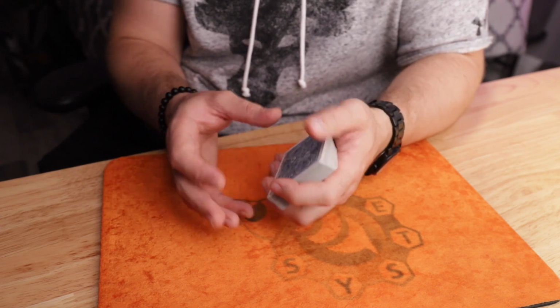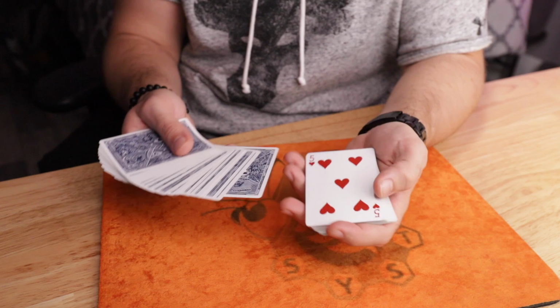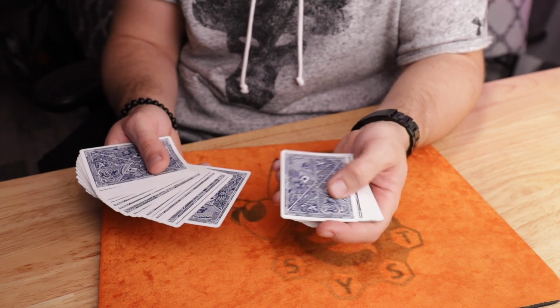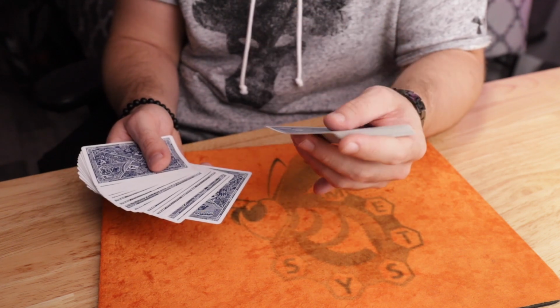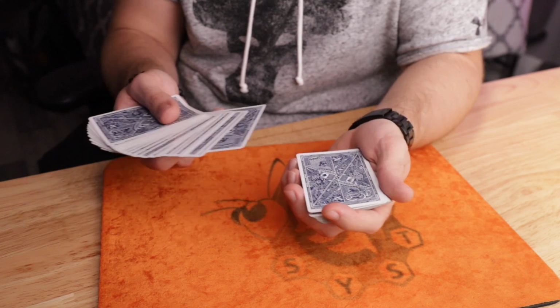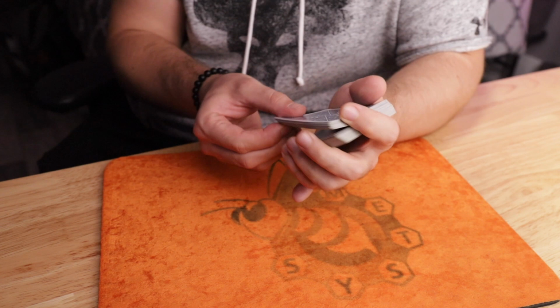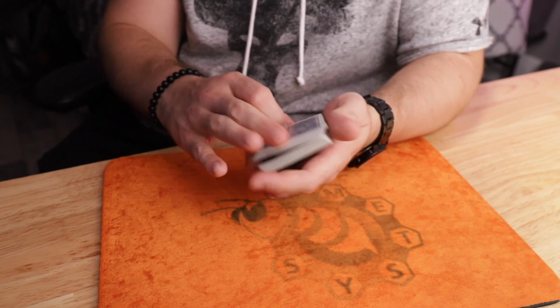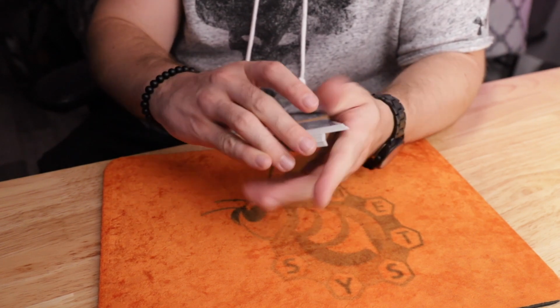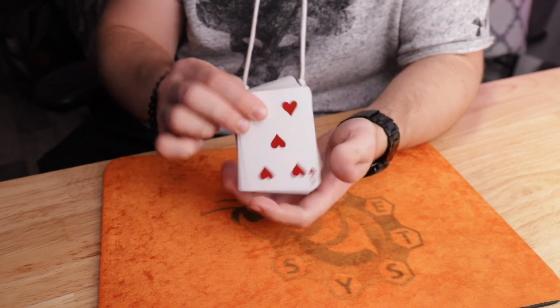With the double undercut, to control it to the bottom, all I have to do is simply change the position of the break. So I'll show the card here one last time. Now I get a break under that card and place all of these on top of the selected card. So my break is here and the card is here, and now I can simply do the double undercut and that'll bring the card to the bottom.